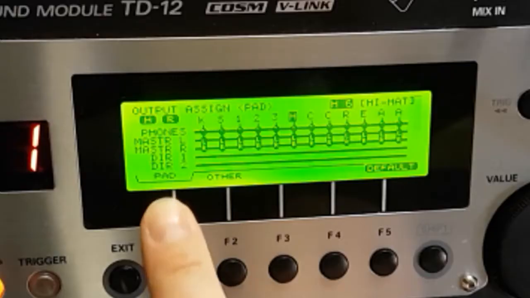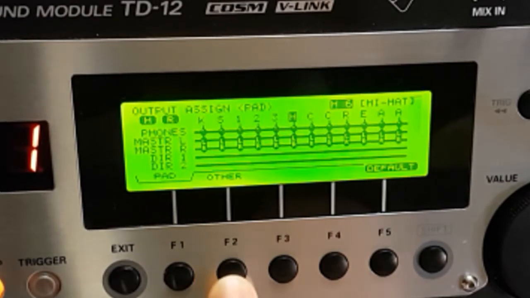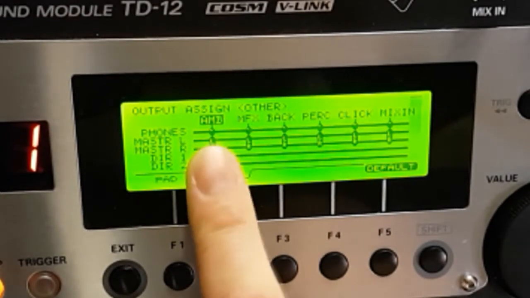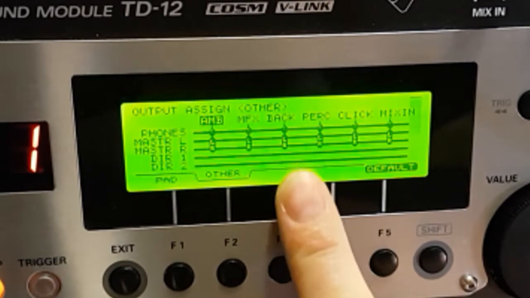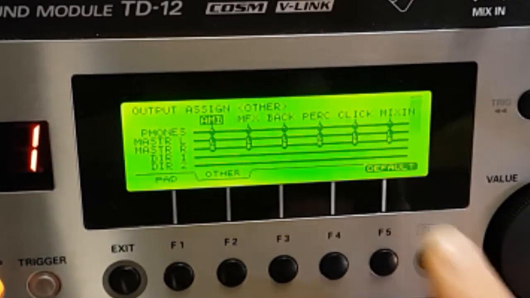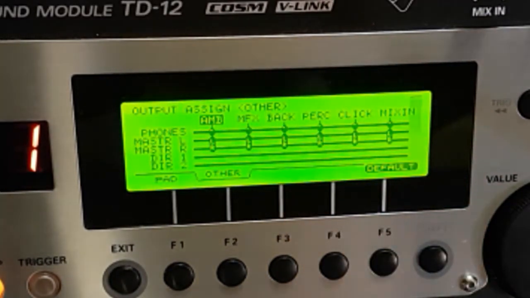When I press, that's the pads, when I press other by pressing F2, it brings up everything else. So you can see my ambient noise, my effects, my backing track, my percussion, my click, my mix in, they're also coming out of there at the moment. Now my mix in, I don't want to come out of there because I don't want my singer's voice coming in here and then coming out of my speakers as well.